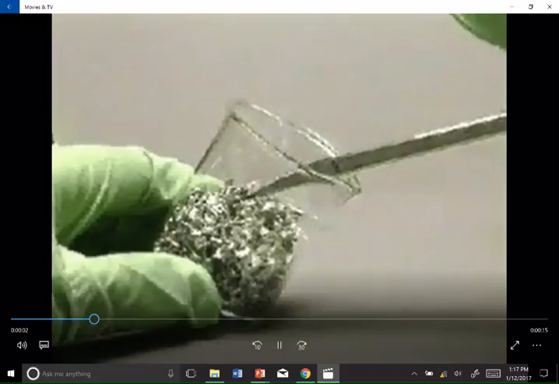When magnesium burns in air, the magnesium is oxidized and oxygen reduced. The product of this oxidation-reduction reaction is a white solid, magnesium oxide. You guys are actually going to do that in the lab this semester.